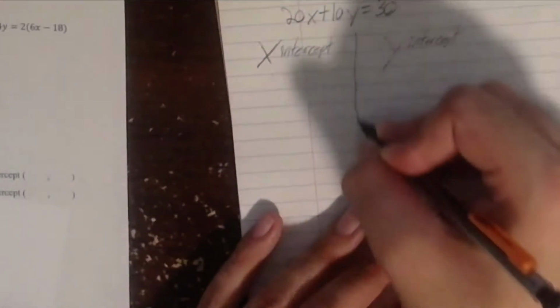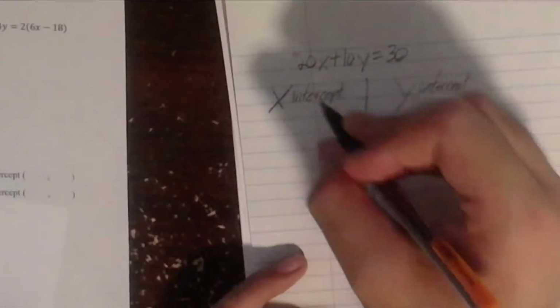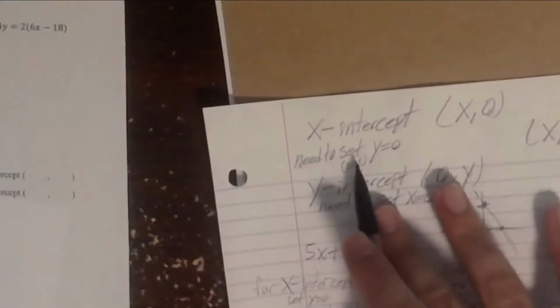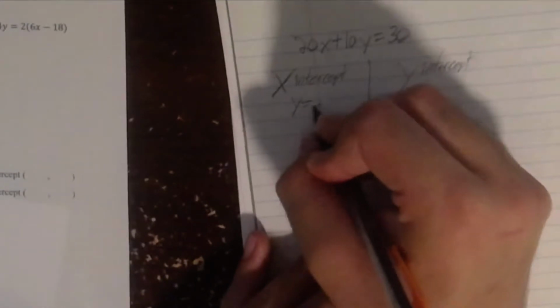So, same thing. For the x-intercept, we have to let y equal to 0, because that's how we find the x-intercept. y is equal to 0.